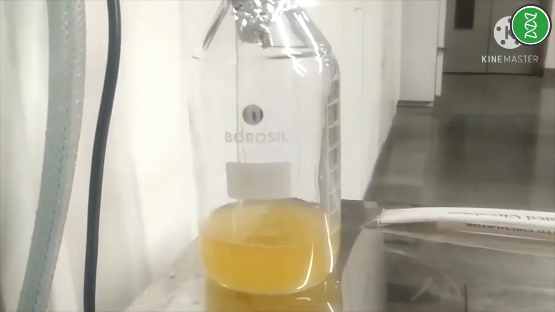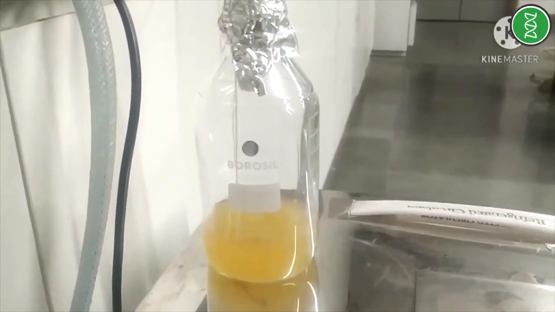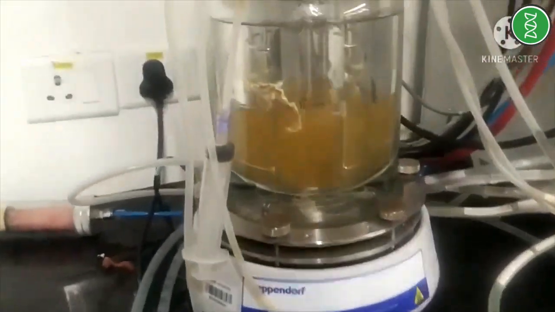antibiotic by using the solvent extraction based method. You can see we are harvesting the whole fermented broth from this line from the fermenter.